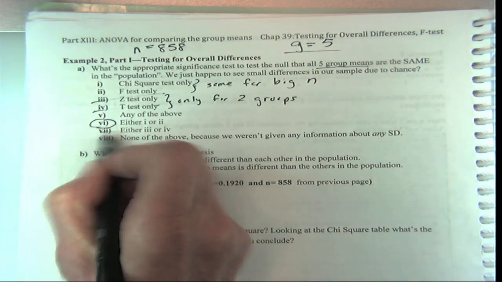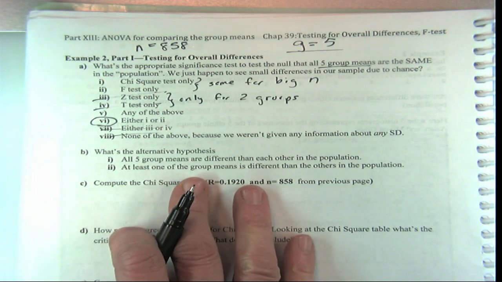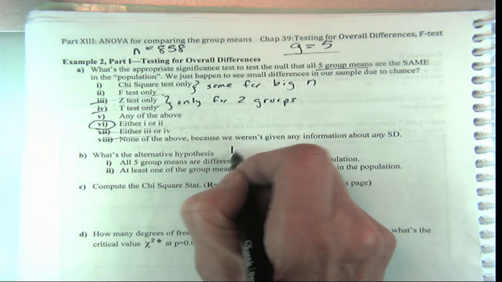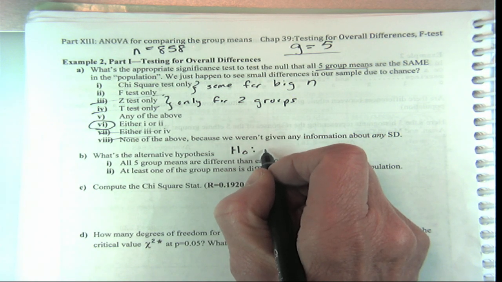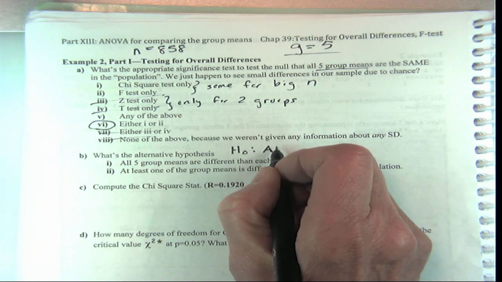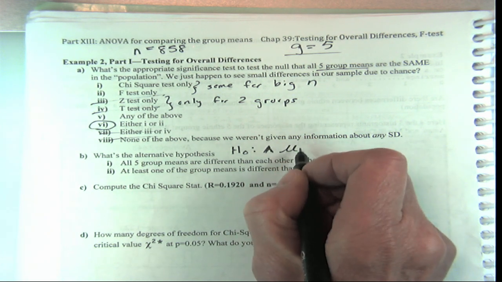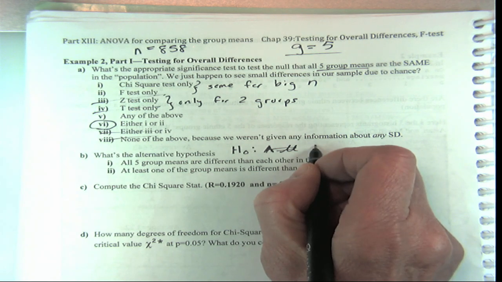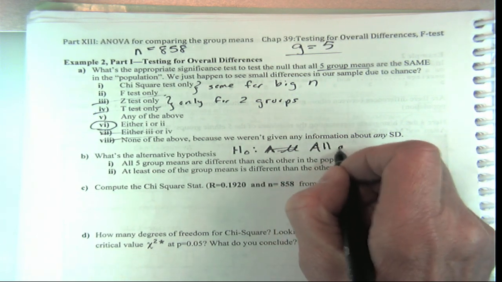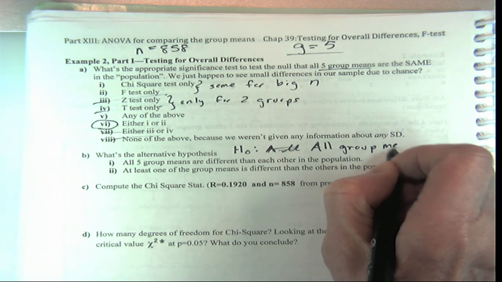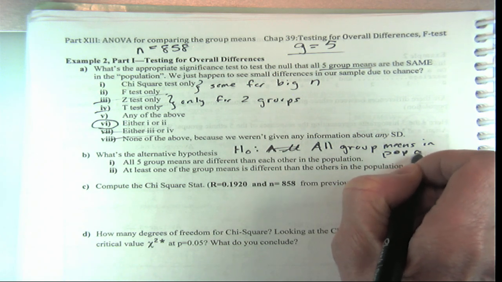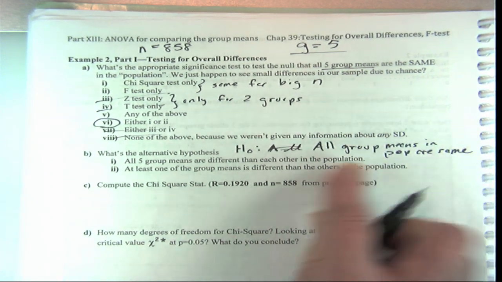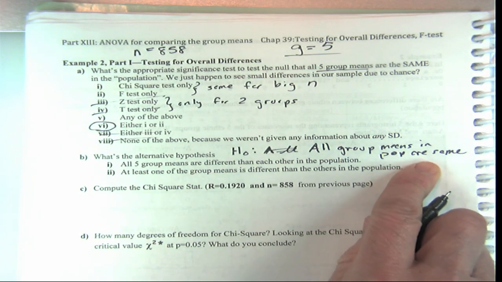Okay? Now, so the null hypothesis is what? The null hypothesis is that all group means are the same in the population. So what would it be? Mu, for our best prediction, all group means in population are the same. We just happen to see differences in our sample.